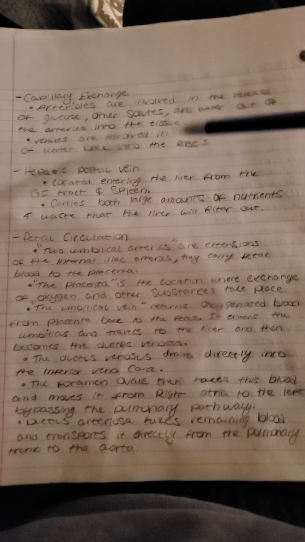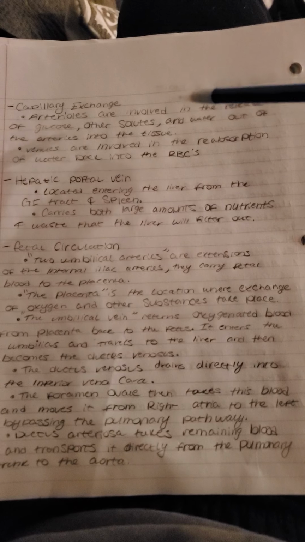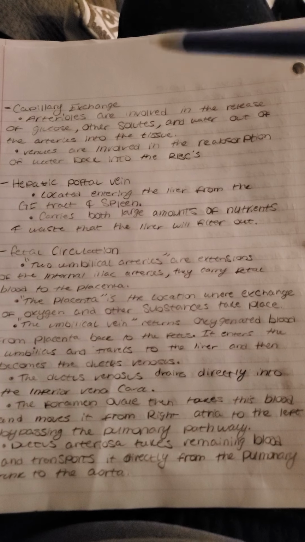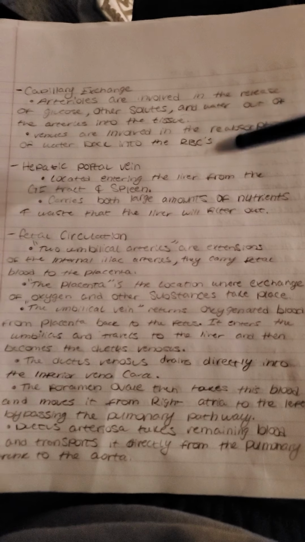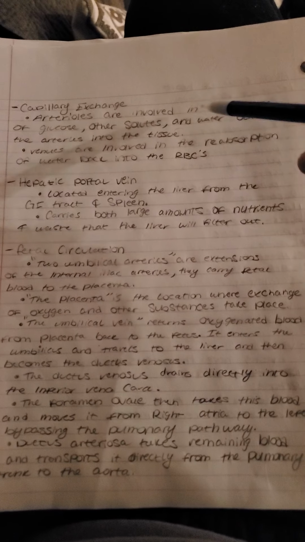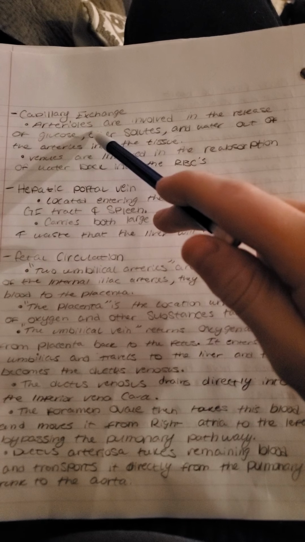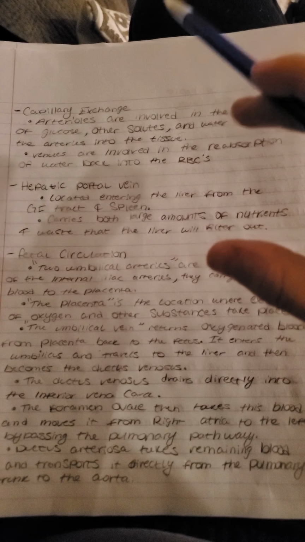What I want you to understand is the arteries come down carrying hemoglobin, carrying the red blood cells that have oxygen in them. They may have sugar in them, different types of solutes inside of them, and they're going to be released into the tissue from the arterioles. So from the arterioles, those things are going to disperse into the tissue.